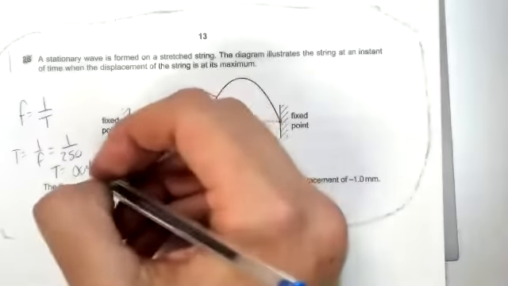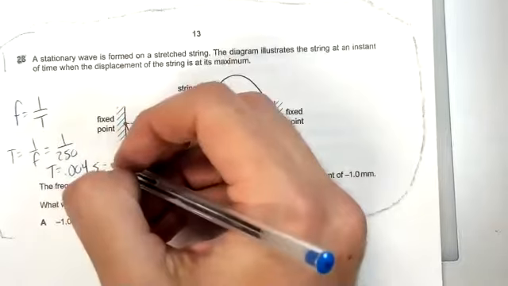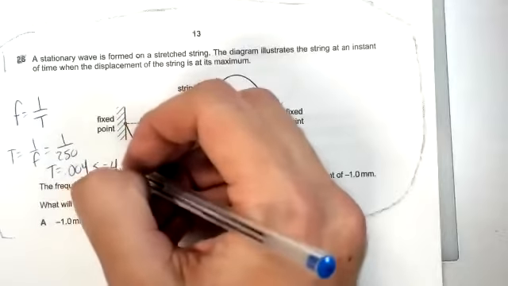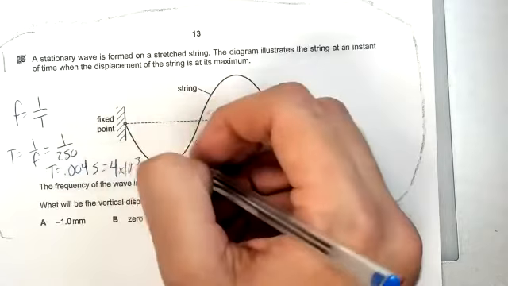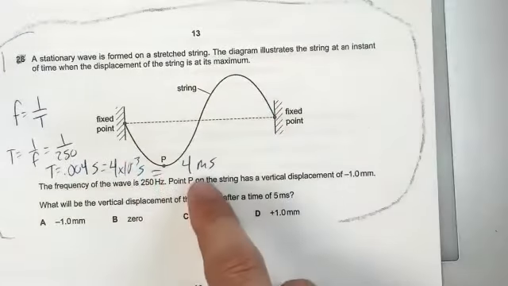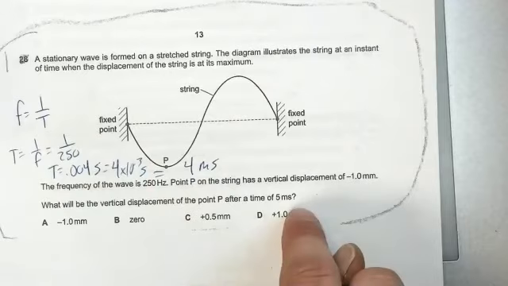And so we could even write that as 4 by 10 to the -3 seconds, which is the same thing as 4 milliseconds. So this wave has a time period of 4 milliseconds. We want to know where point P is going to be after 5 milliseconds.